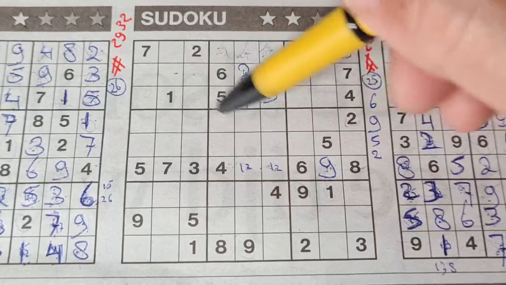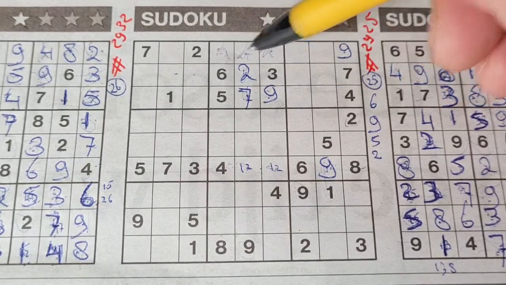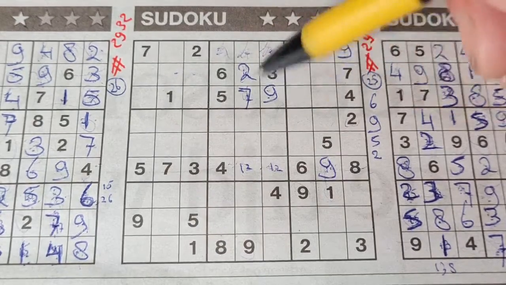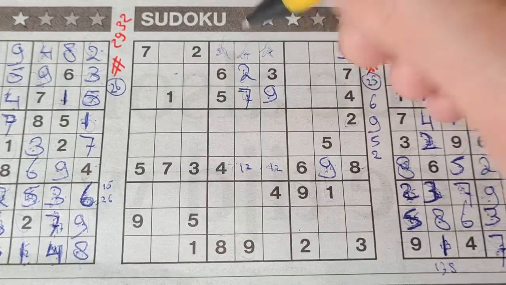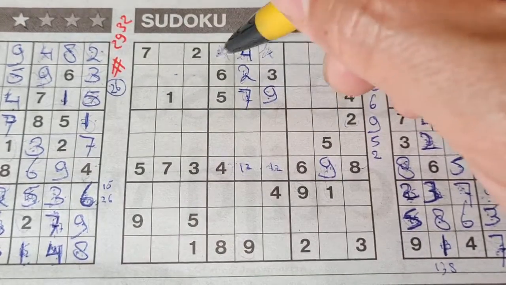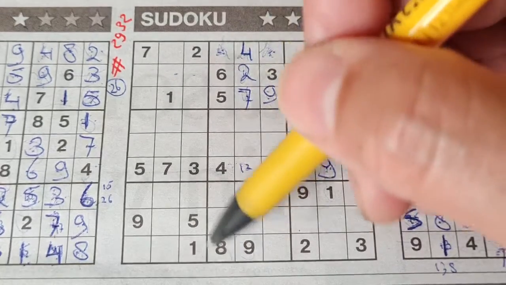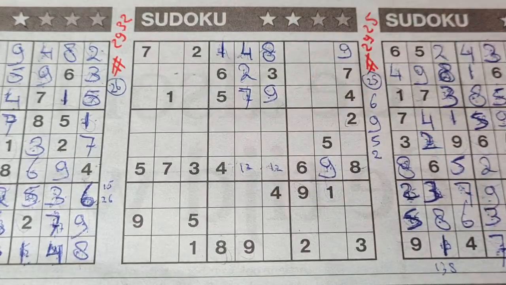3 missing numbers now in this big square. The 1, 4, and the 8 are missing in this big square. We see here 4, no 4 there. Here 4, no 4 there. The only place for the 4 should be there. 2 numbers left in this big square for the numbers 1 and 8. We see there an 8, no 8 there. 8 should be here, and the 1 goes there.